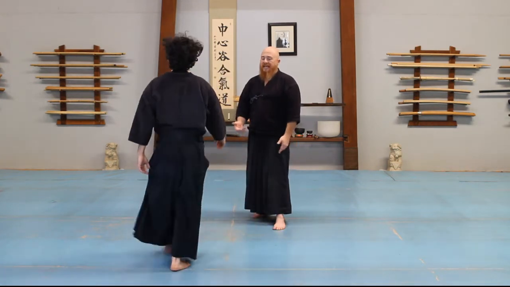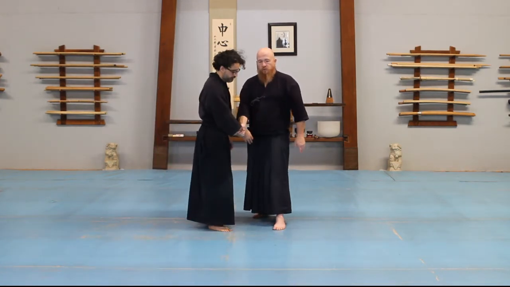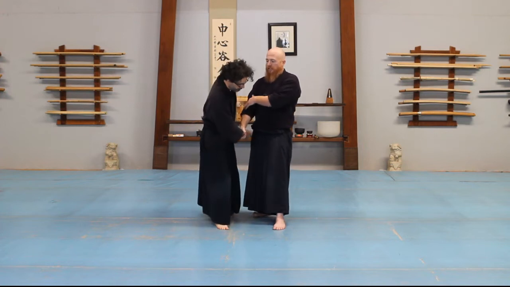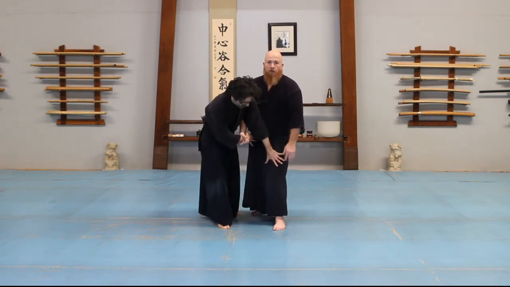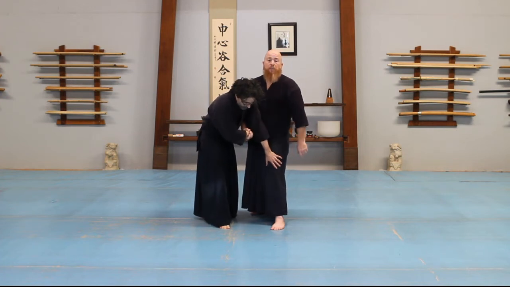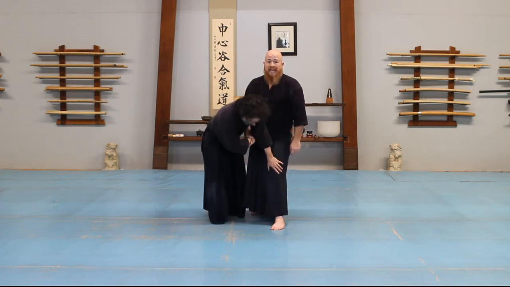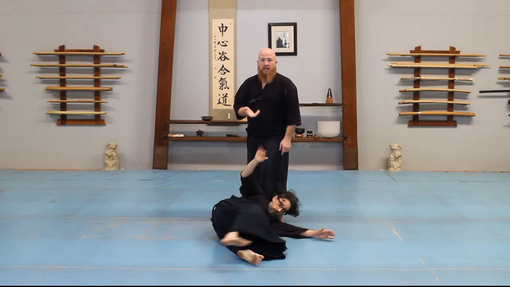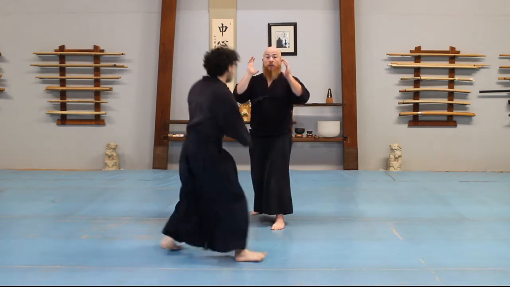The next thing is I'm going to grab his wrist and hold it. Josh is going to reach over the top of my arm like this and put his hand here on my knee. Now all Josh is going to do is a forward roll, and I'm going to provide the base, so when he rolls, he doesn't smash down. So all I'm doing is holding him, and he's doing a forward roll.